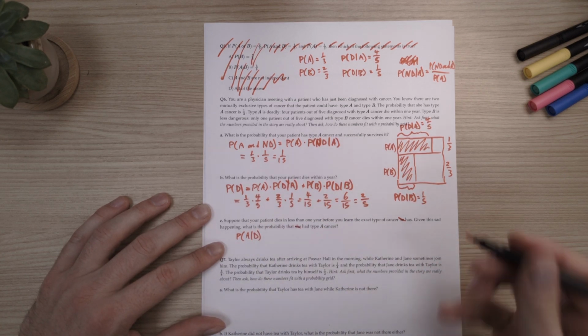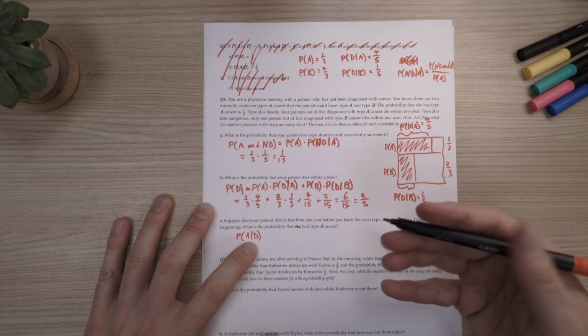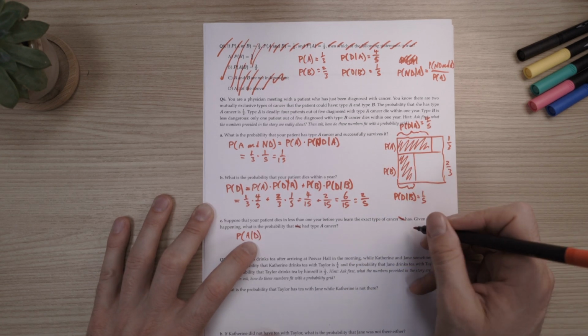Again, we can rewrite this in terms of joint and marginal probabilities.